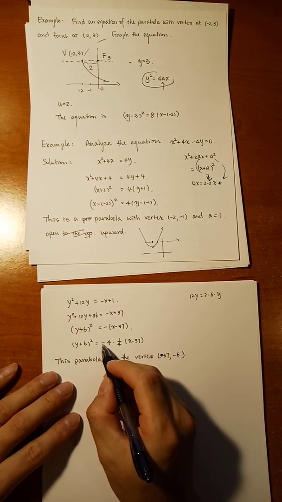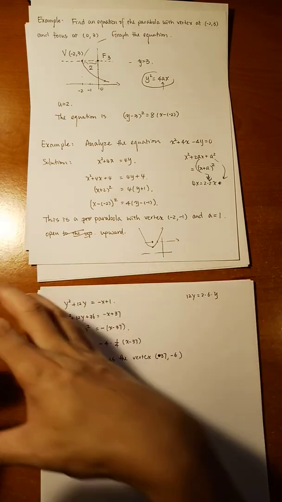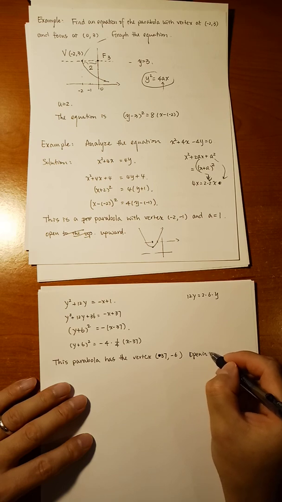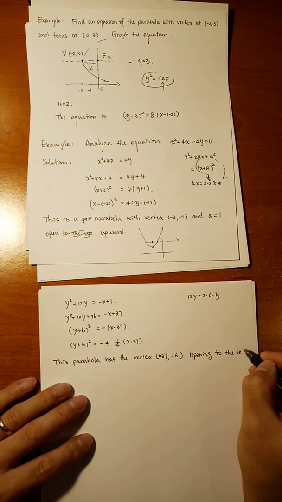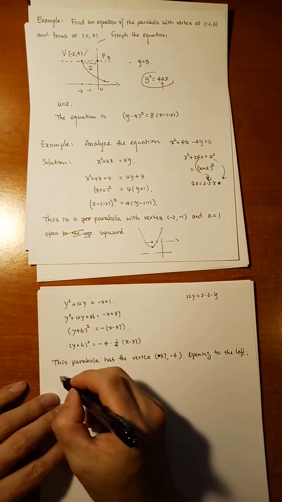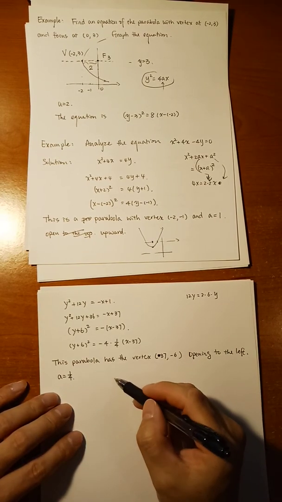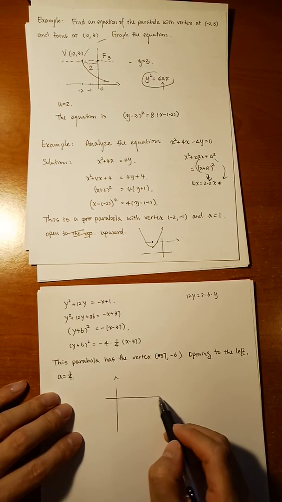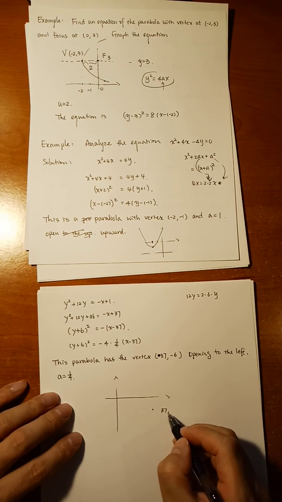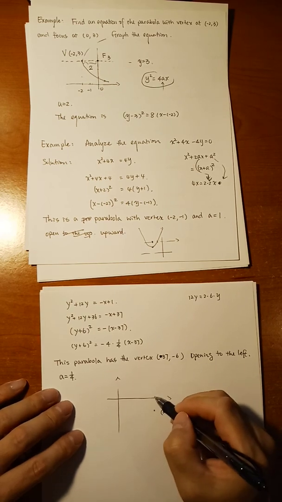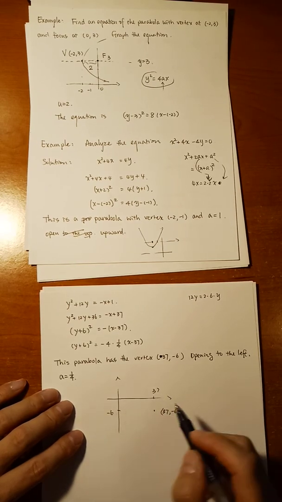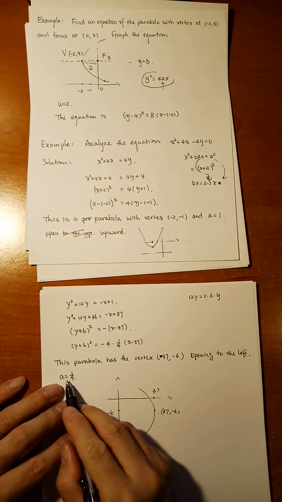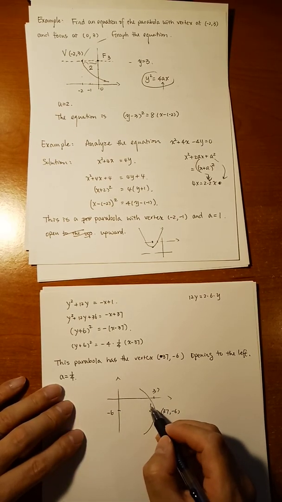And you have a negative sign here. It's a negative x, so it's towards the negative direction, opening to the left. Opening to the left. a is 1 over 4. So let's assume this is 37, negative 6. This is 37. This is negative 6. And it opens to the left. a is 1 over 4, so the distance is 1 over 4.